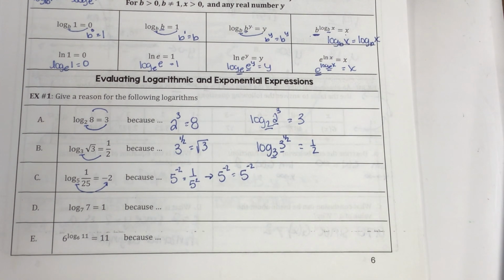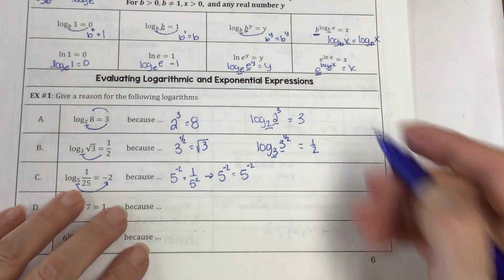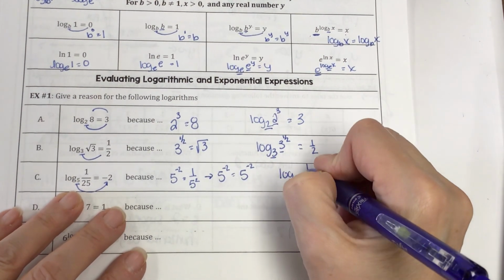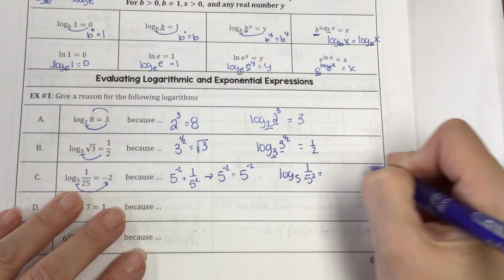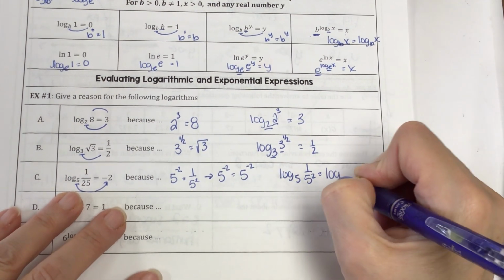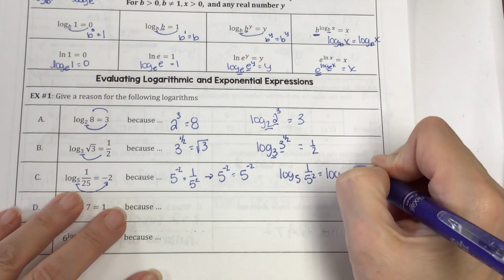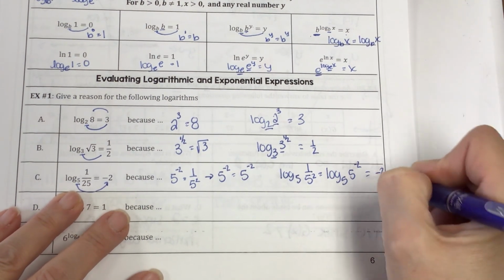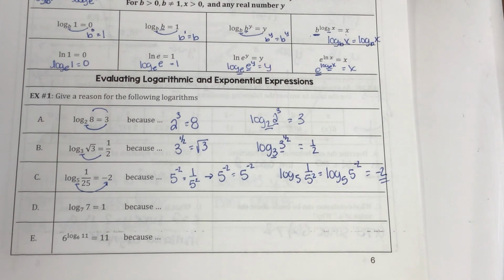Fair? Or if we think of it this way, log base 5 of 1 over 5 squared is the same thing as saying log base 5 of 5 to the -2, which equals -2. Does that make sense?